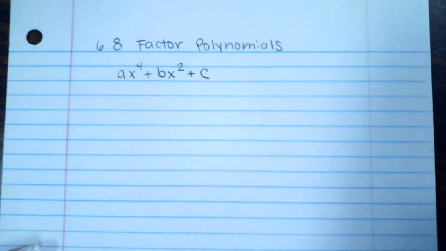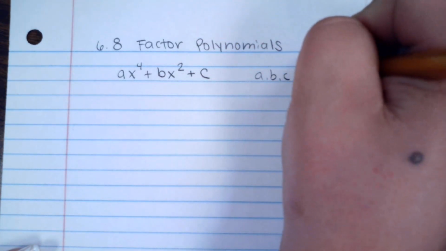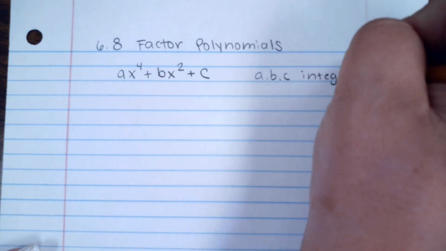Today we are going to talk about factoring polynomials, and they are going to be in this form: ax to the fourth plus bx squared plus c, where a, b, and c are integers.